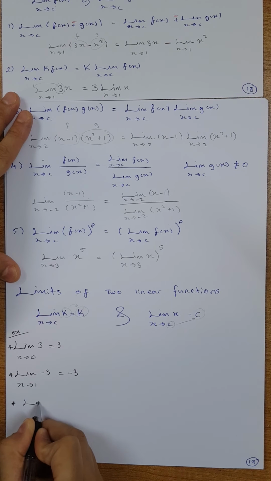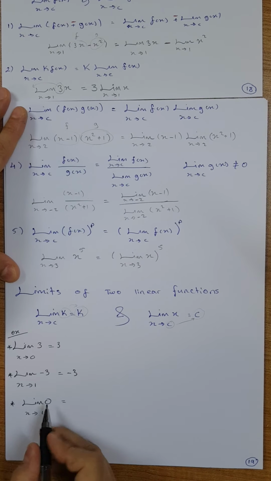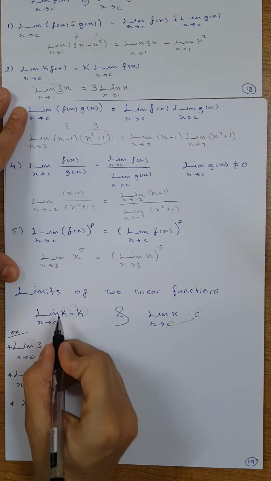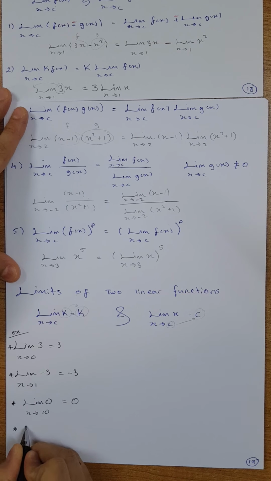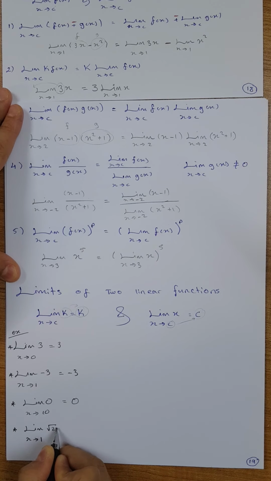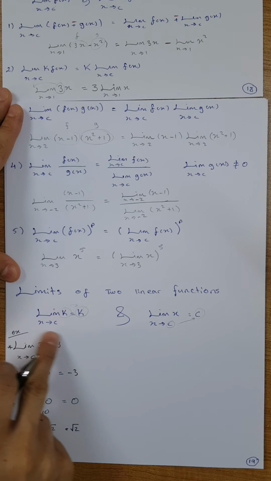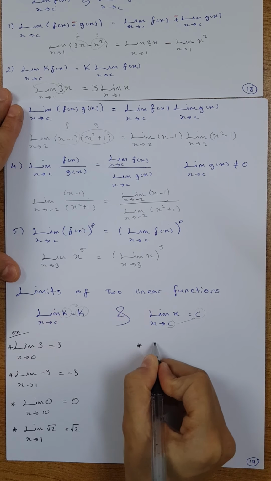If I have got limit of 0 as x is approaching 10, what is that result? Since 0 is a constant, the limit approaching anything is equal to 0. If I have got limit of root of 2 as x is approaching 1, this root of 2 is a constant, that's that k, so x approaching anything will give me the result root 2. So when I have got a constant, the result is again the constant, whatever x is approaching to. Let's come to the identity function.